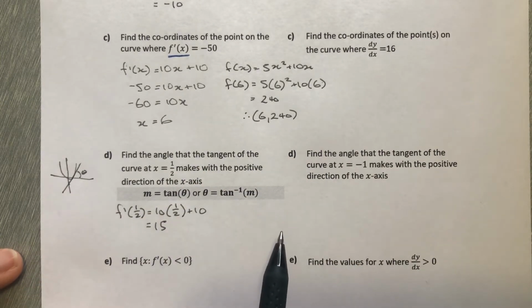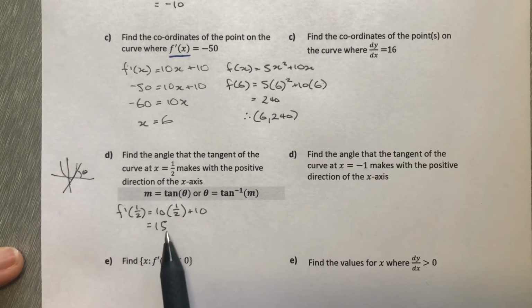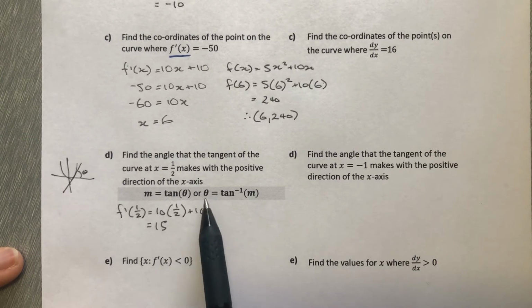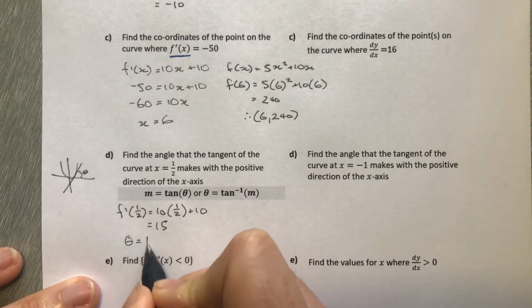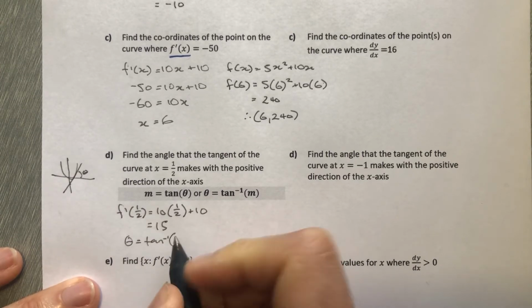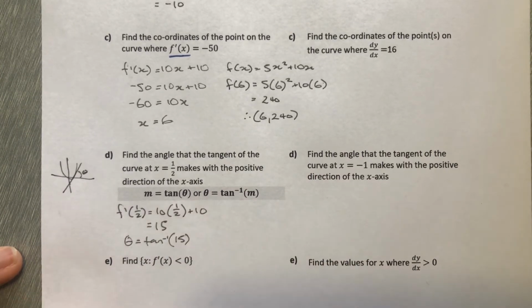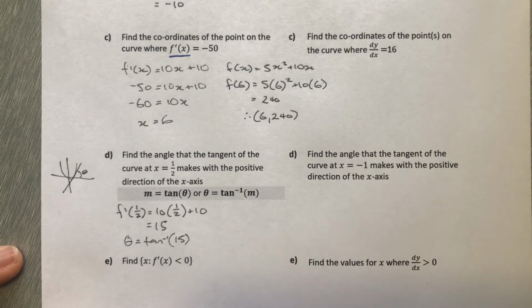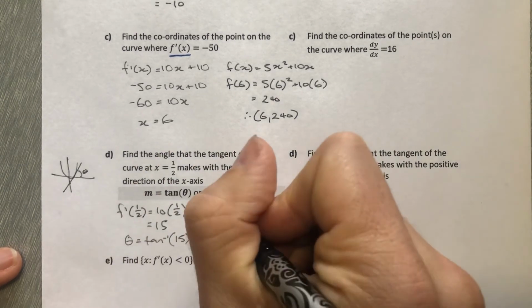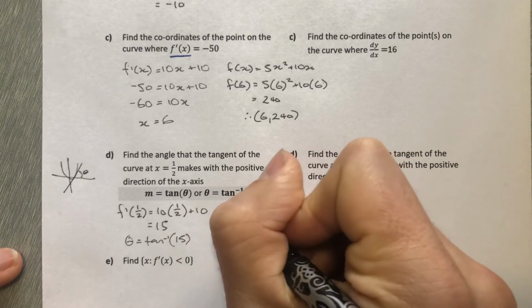So the gradient where x equals 1/2 is 15, but we want the angle, don't we? So the angle is the inverse of tan of the gradient. Now you're going to need to use your calculator to find this one. If you've got it set to radians, it's going to come out as a radian answer, and then you're going to have to do the catalog and then DD. And the answer that you should get is this.